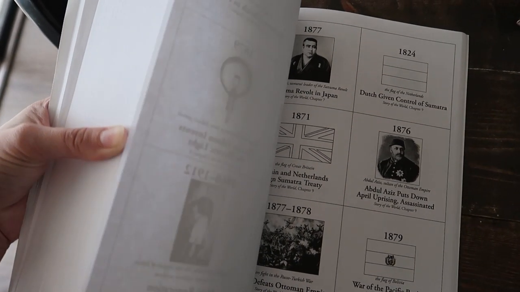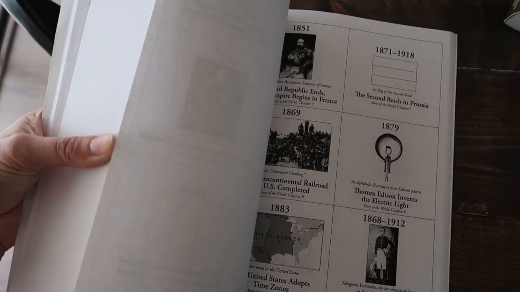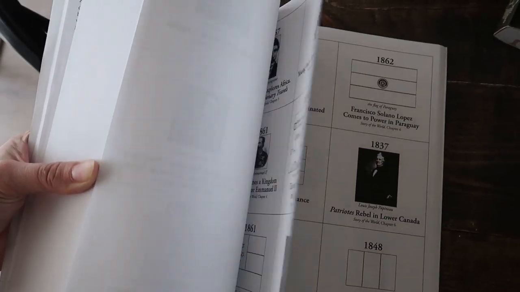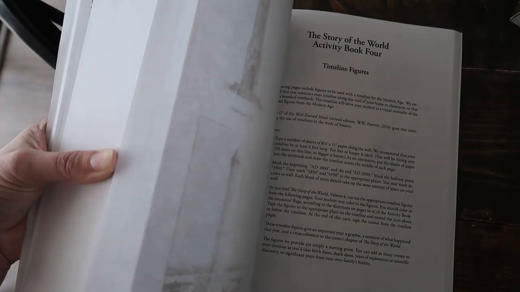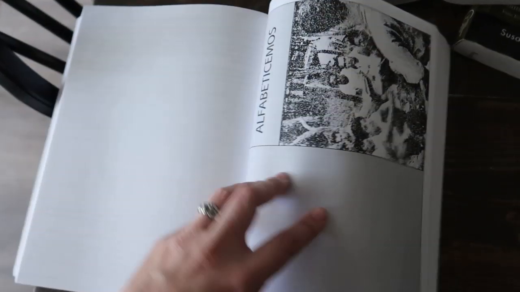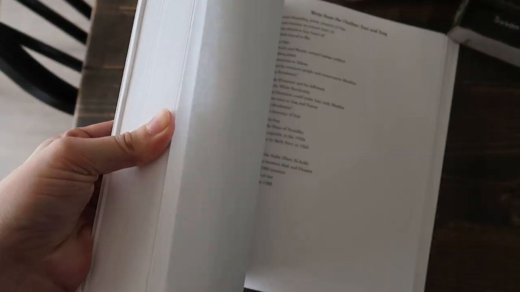I'm assuming that this volume 4 was written later than the other 3 volumes. But that changes, and then the other thing that changes in this is that there are no coloring pages, and I don't know if that's just because students are generally older by the time you get to this volume, but it's definitely frustrating if you have younger ones still.